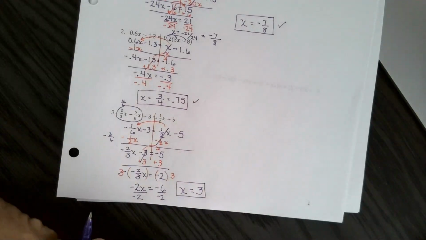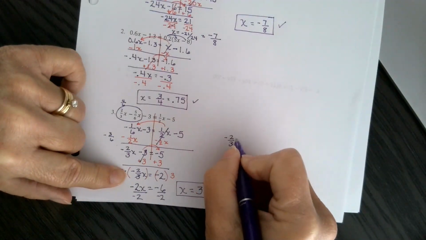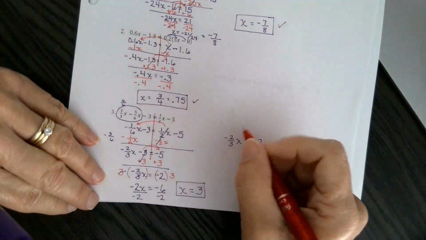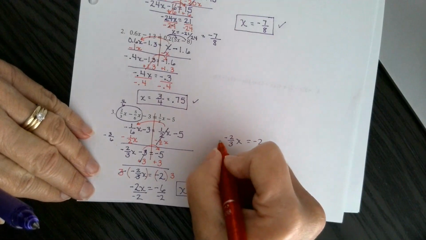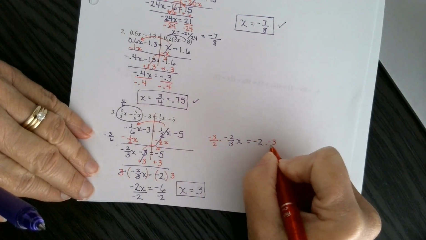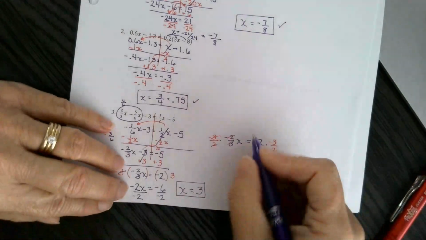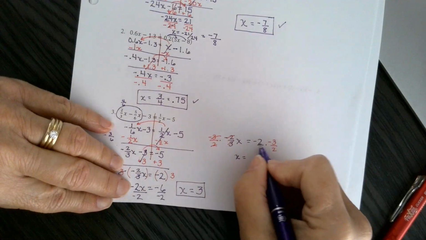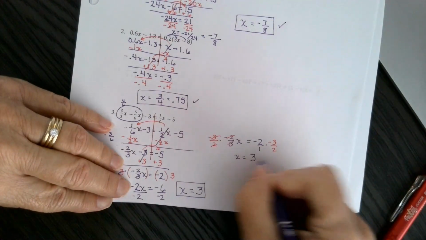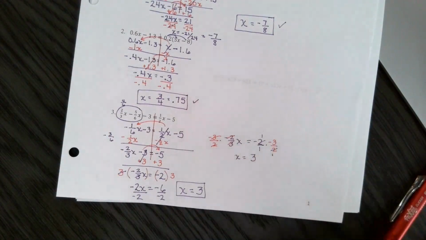Okay, that's one way. The second way, at this point, where you have negative 2/3 x equals negative 2, most of you probably learned to, which is not wrong, multiply by the reciprocal, which is negative 3 over 2. This gives us x. Over here, this gives us 6 over 2, which is 3. I do it like this: my 2's cancel, and then I get 3. So it didn't really matter.